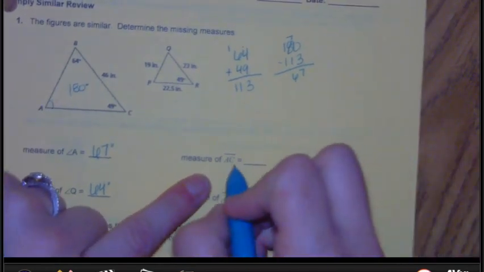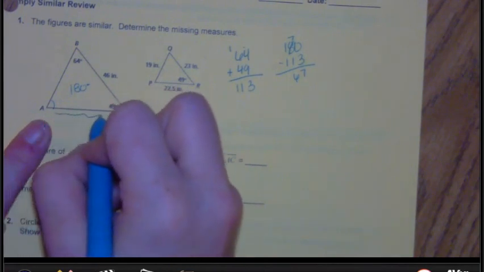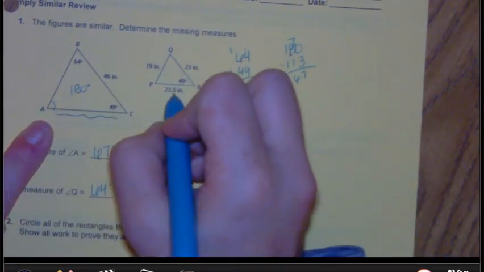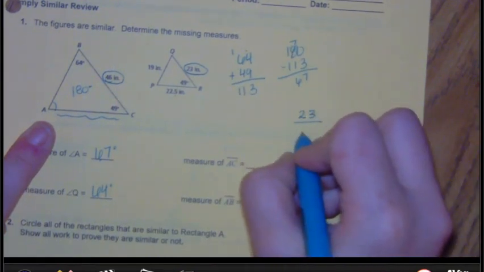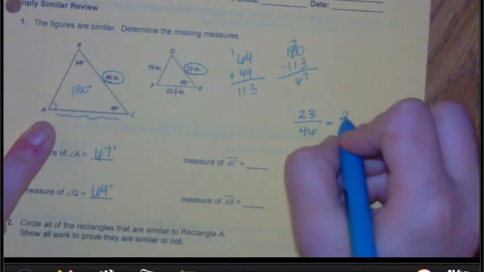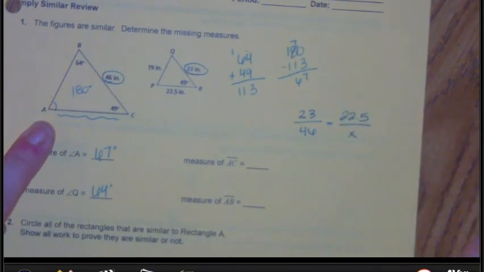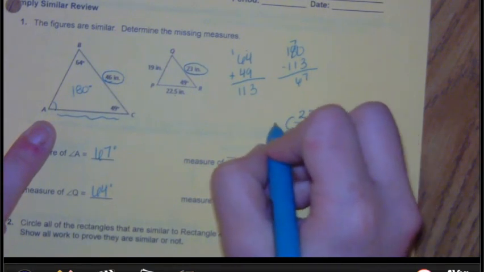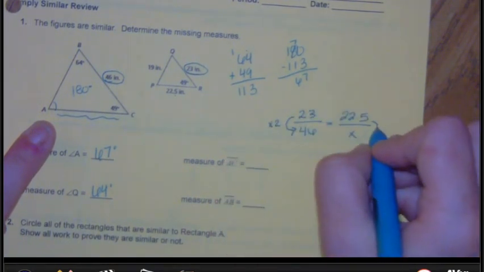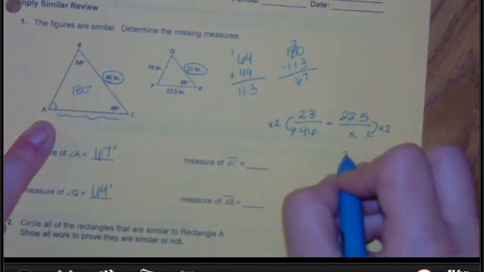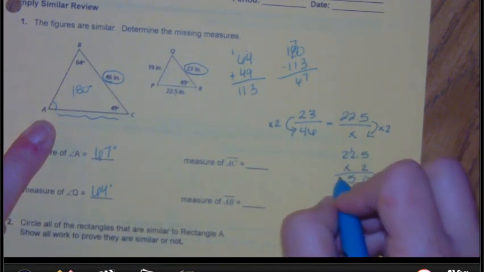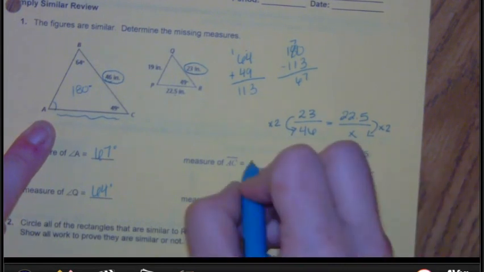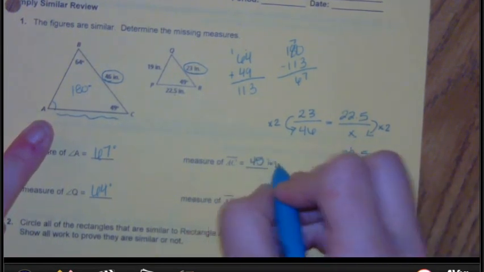All right, measurement of AC. So I want to know what is this measurement here. Okay, well, I know that it's 22.5 to here. I'm going to use this as my ratio. So 23 over 46 is equal to 22.5 over x. Well, I know going from here to here, from small to big, it's times 2. So I'm going to multiply it by 2. 22.5 times 2, 0, 4, 5, and then one decimal place. And from A to C, it is 45 inches.